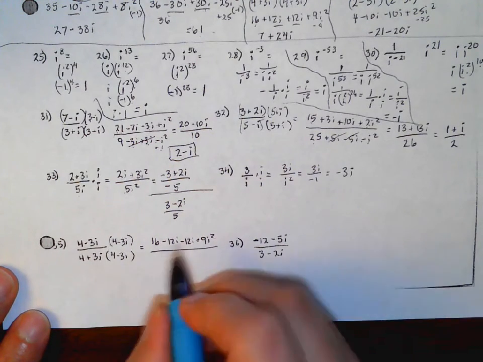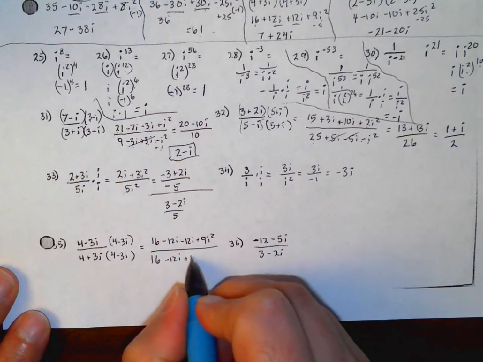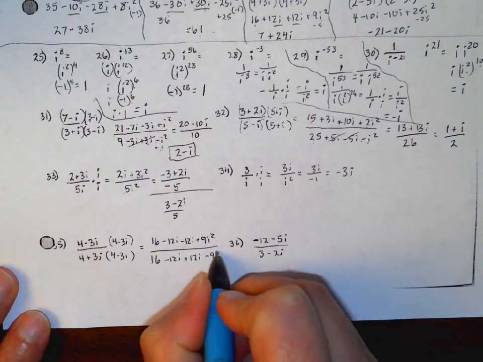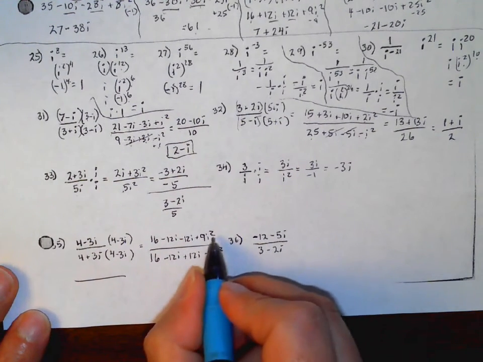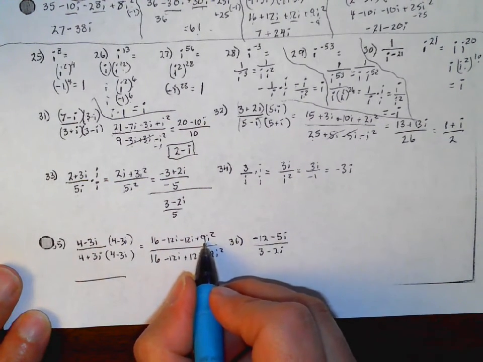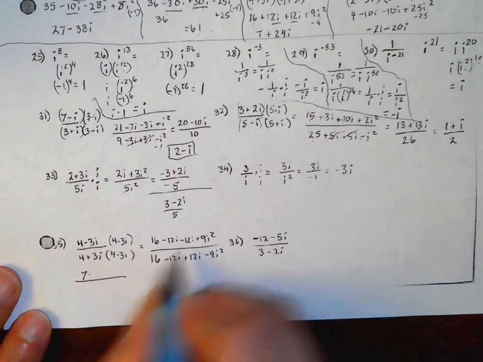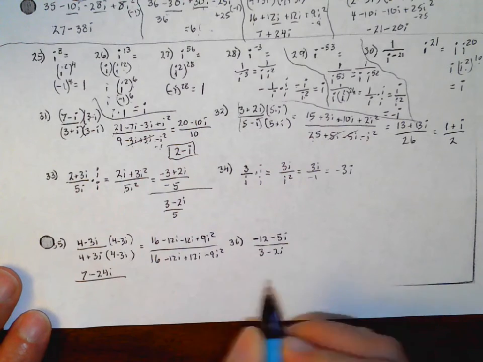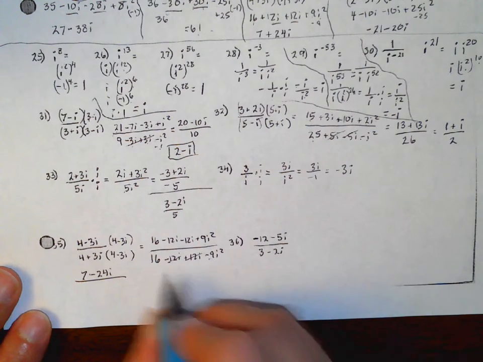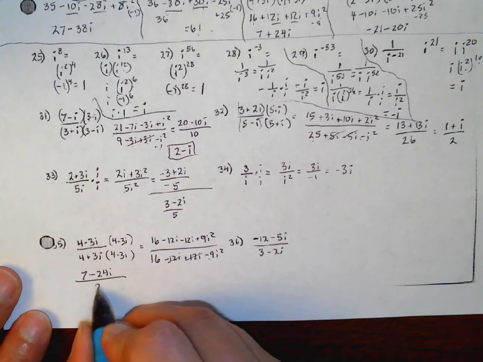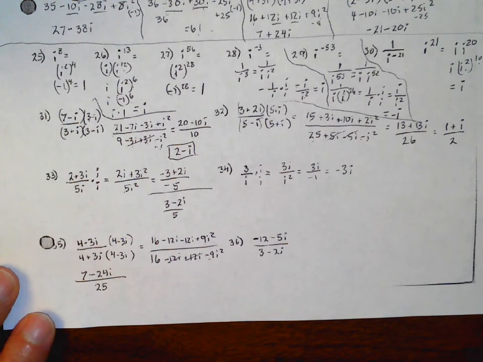On the bottom, 16 minus 12i plus 12i minus 9i squared. So on the top, i squared is negative 1 times 9 is negative 9. So 16 minus 9 would be 7 and minus 24i. On the bottom, the i's cancel. That makes that negative a positive 9. And 16 plus 9 would be 25. Can't cancel anything out there.